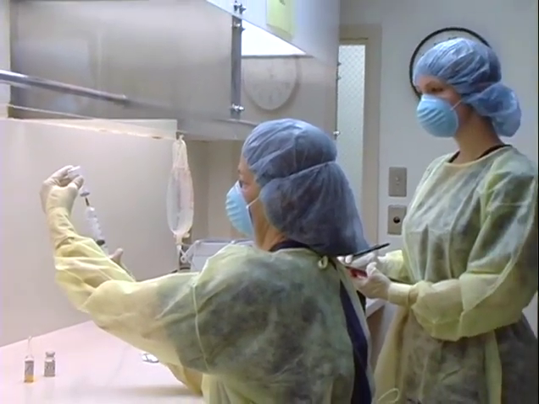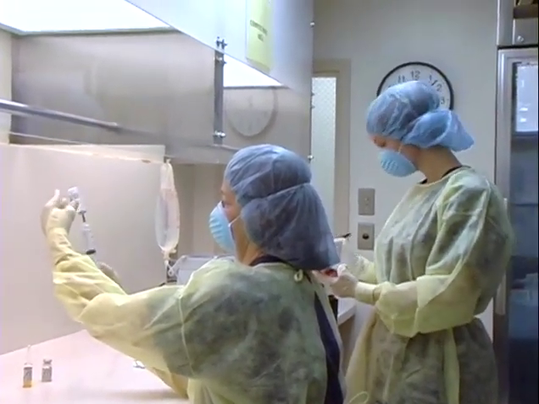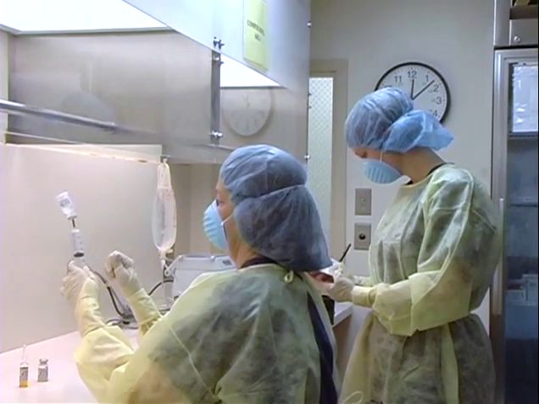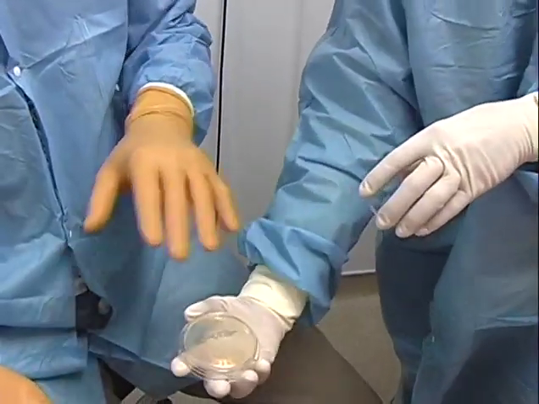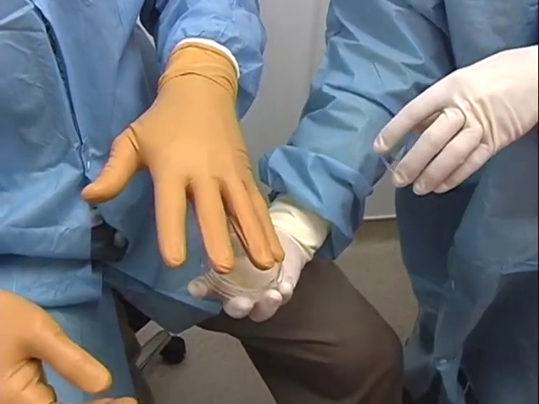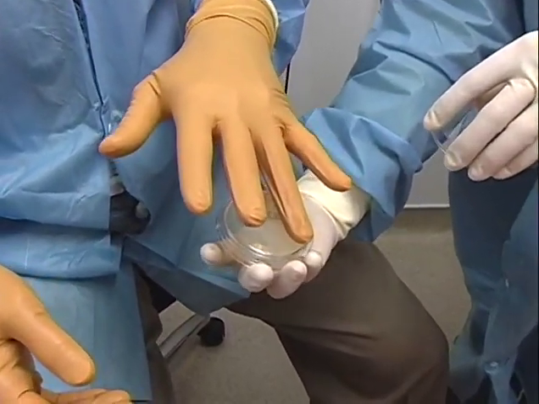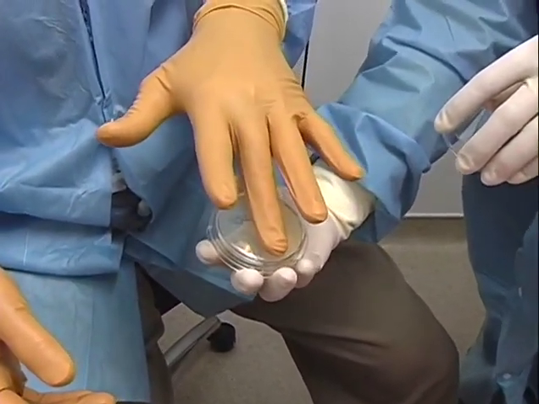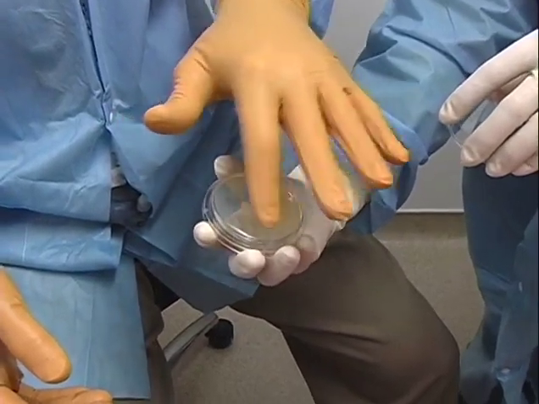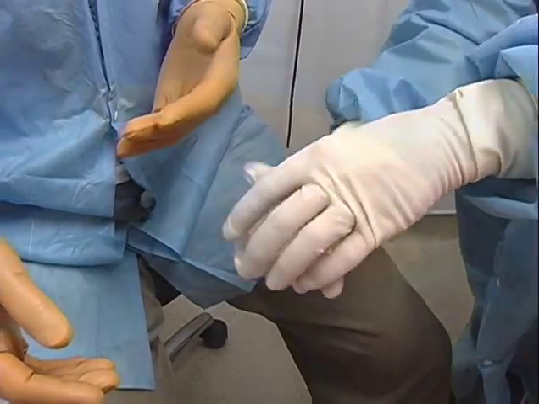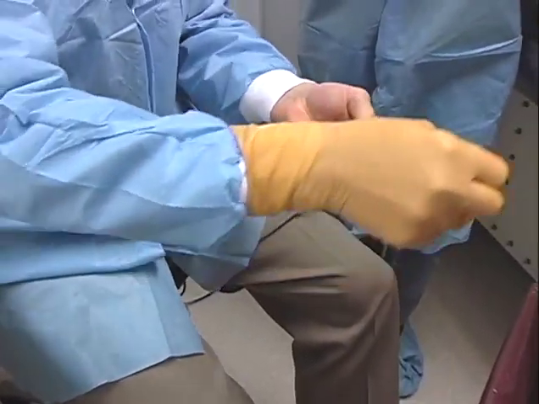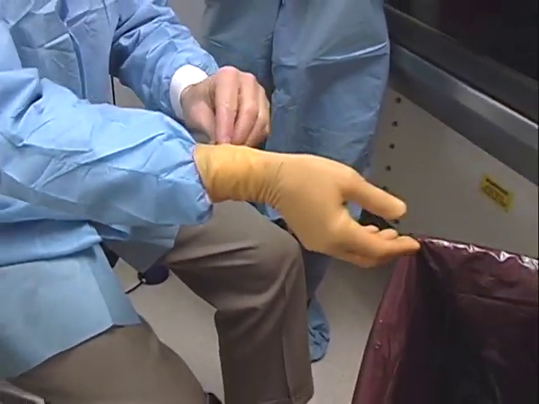In addition to direct observation of the complete verification exercise by the CSP supervisor or preceptor, the glove tips must also be tested for microbial contamination with a surface contact plate and must exhibit zero colony forming units, or CFUs, scientifically establishing the sterile gloving competency of the candidate. The gloves should be discarded and replaced after any glove fingertips are sampled.